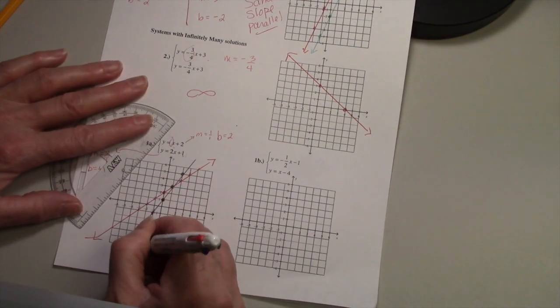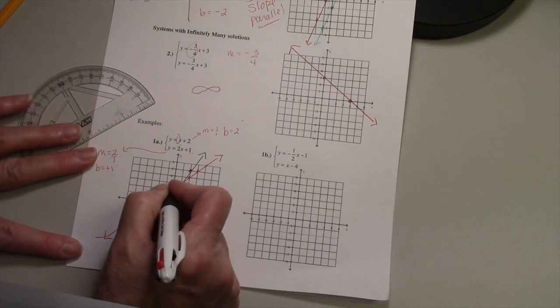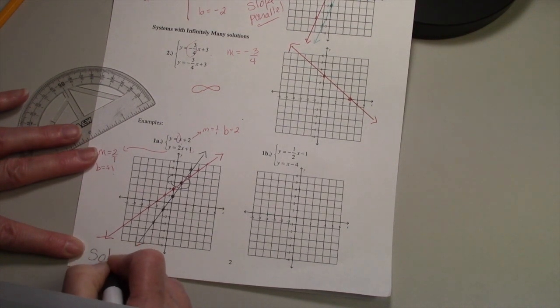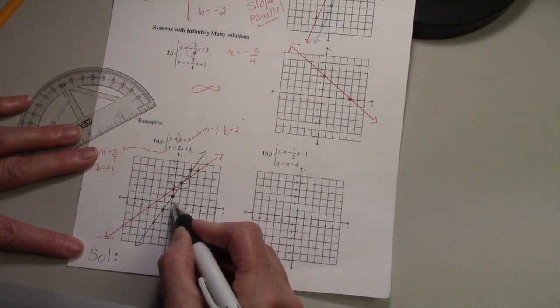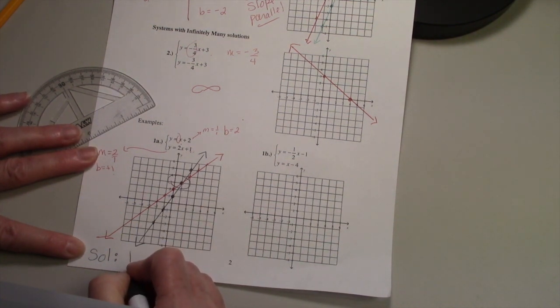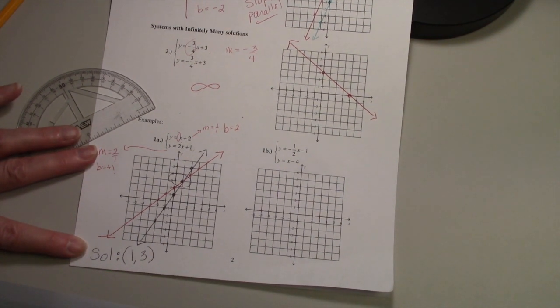Ta-da! Isn't this nice? So what's my solution? Right here. My solution. Name that dot. Now you've got to go back to the original grid. Over 1, 1, 2, 3. So the solution is 1, 3. The solution is 1, 3.